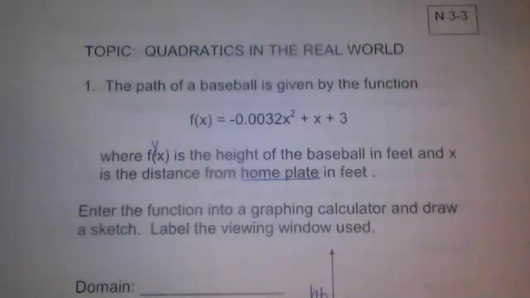It doesn't give us much to go on here, but you have to assume that if the baseball is leaving home plate, then it's probably being hit by a batter. We'll tell more after we put this function in and find the domain and range of the function, whether it's the catcher throwing the ball back or the batter, but more than likely the batter. So anyway, we're going to enter the function into the calculator. So here it is.